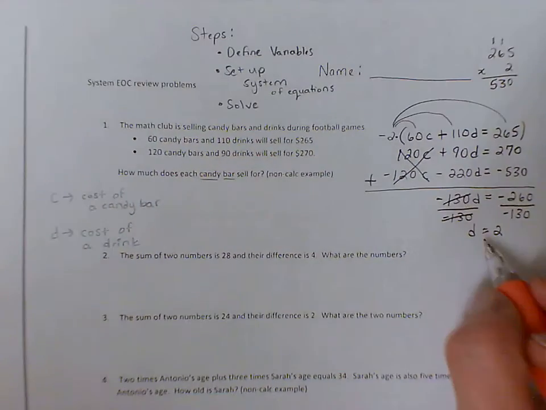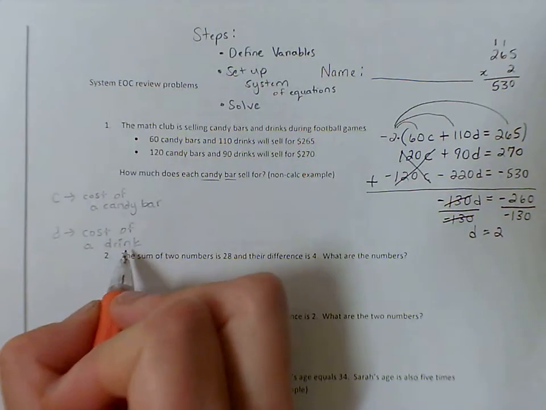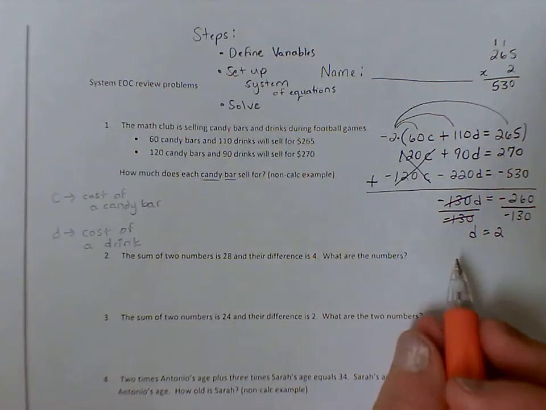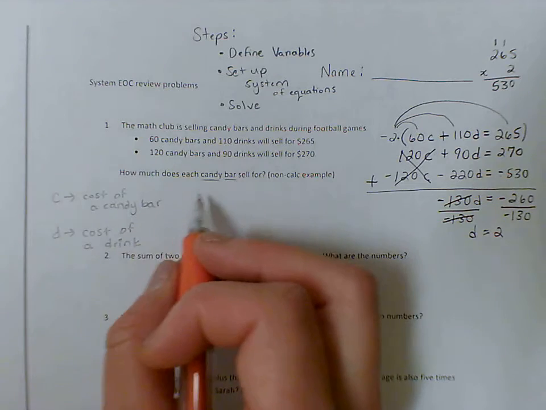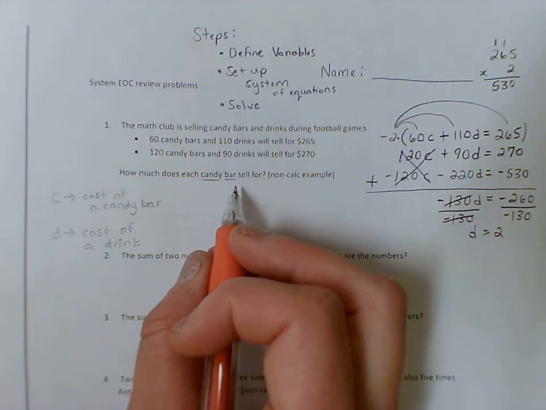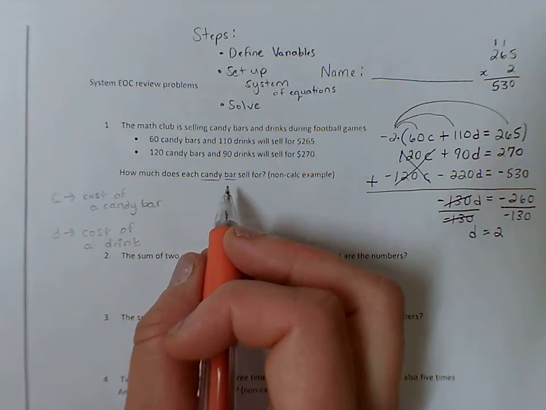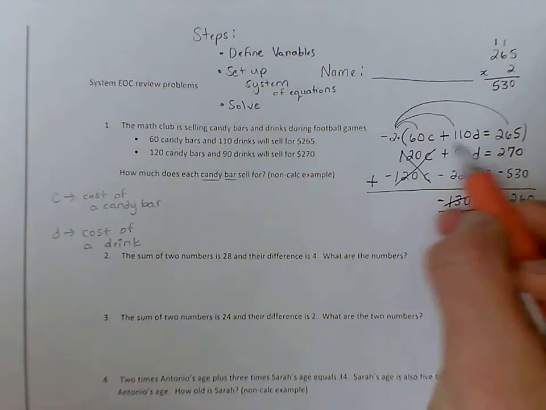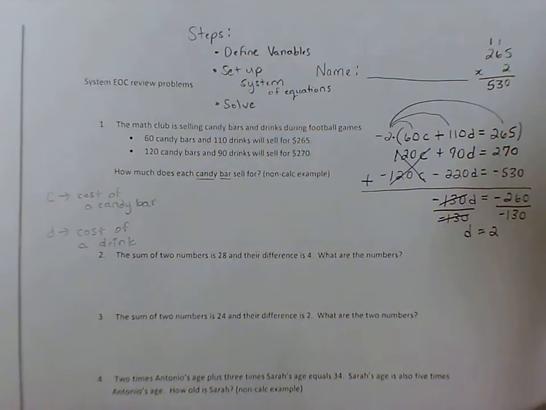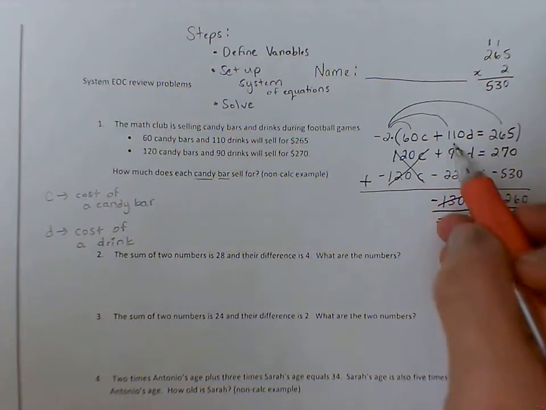Okay, so now after you do all that, go over here and make sure you remember what your variables mean. So the D was the cost of a drink, so we found the cost of a drink, but that's not what this problem's asking for. It's asking what is the cost of a candy bar, or what are we selling candy bars for. So that means we're going to have to come back over here and pick one of my equations and plug it in. Okay, and again, you could pick either one.